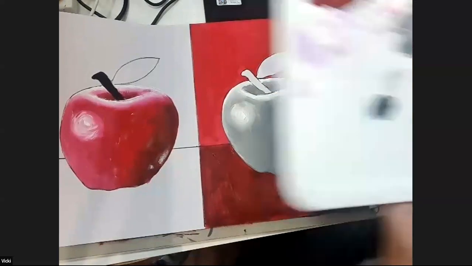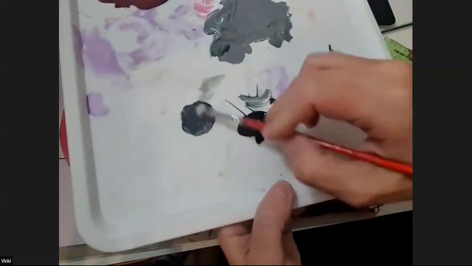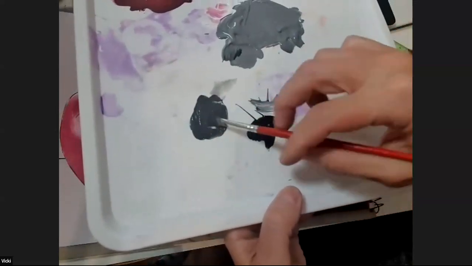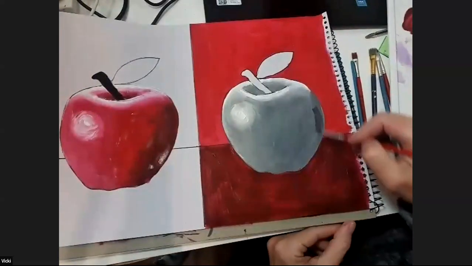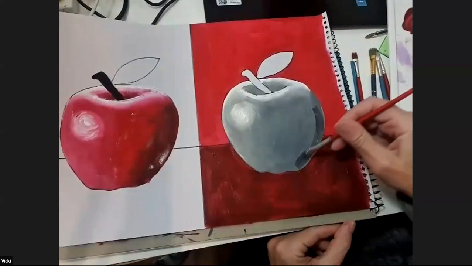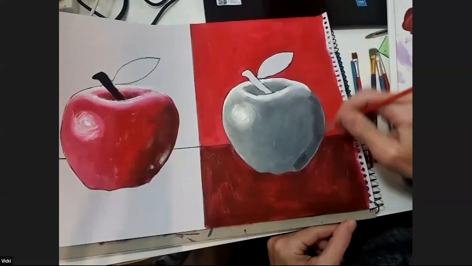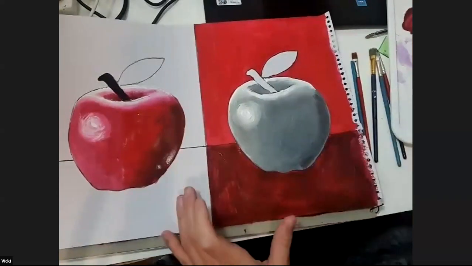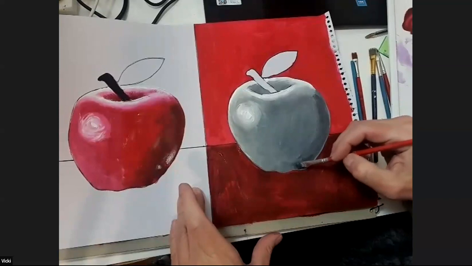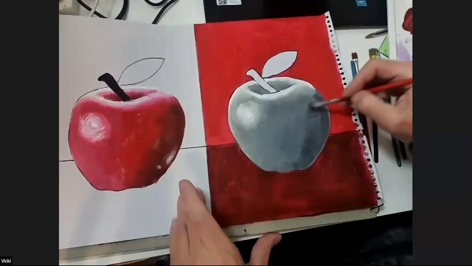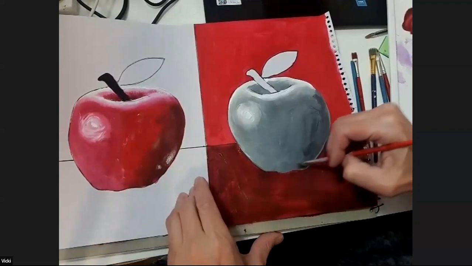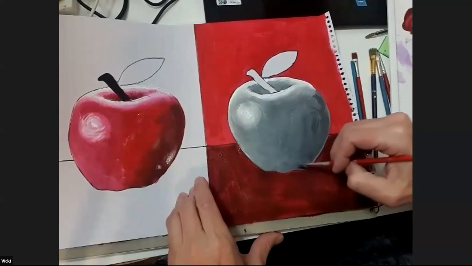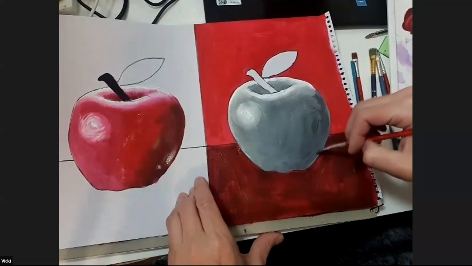This is going to be my shade color. So it's just basically going to be a dark gray, right? And I'm going to put it on the side, about 3/4 of the way into the apple, not much further because I kind of want that mid gray to show in the middle of the apple.